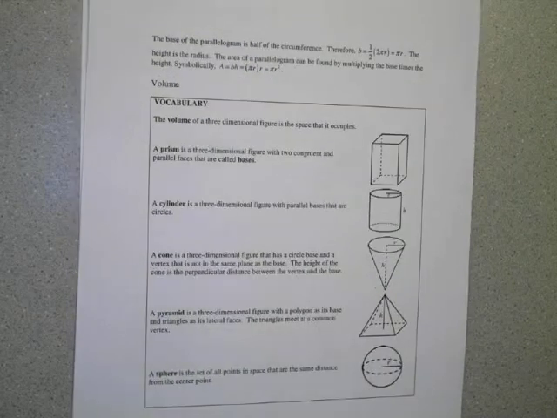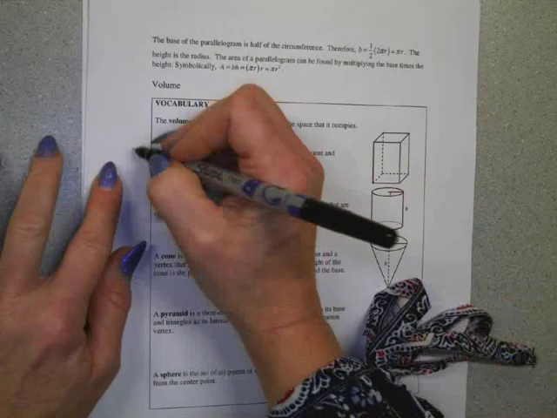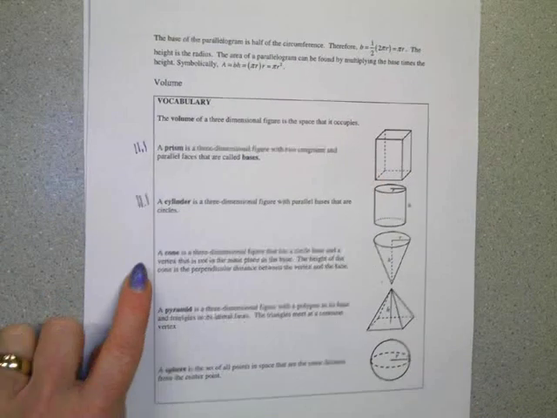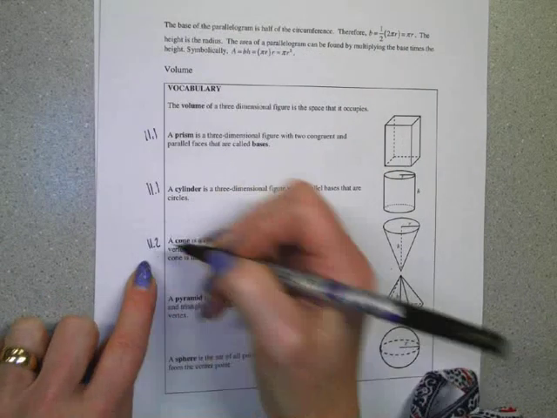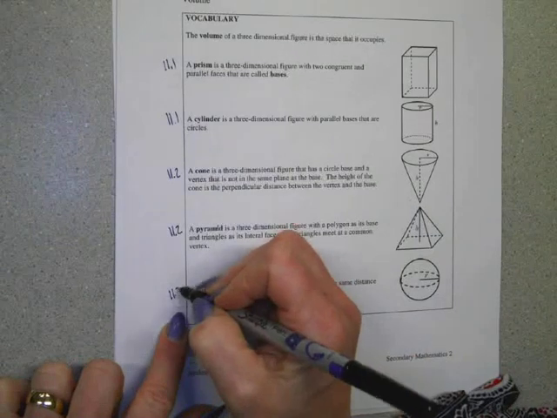So today we are going to focus on just a couple of ones, and then as we go throughout each of the sections we will add a few more. So today we're going to talk about prisms in 11.1 and cylinders. Then in 11.2 we're going to talk about cones and pyramids, and then spheres will be 11.3.